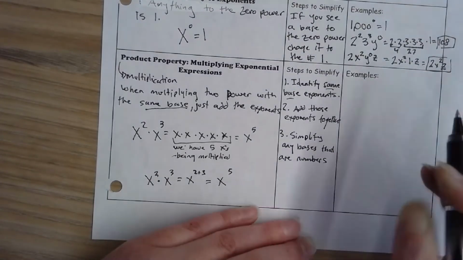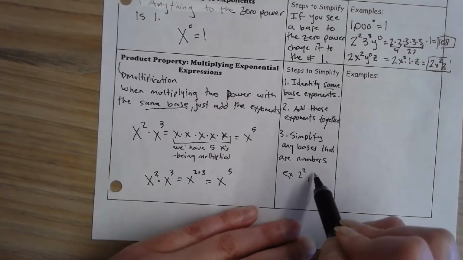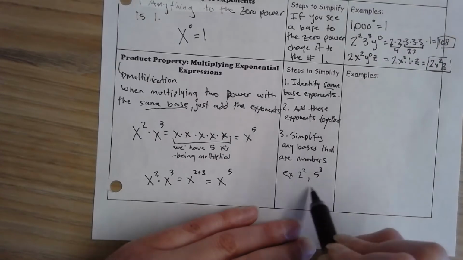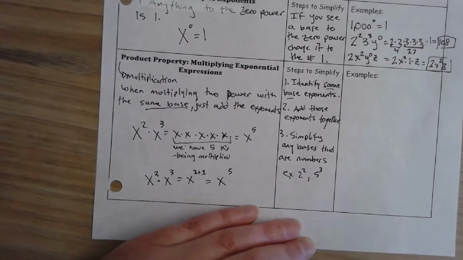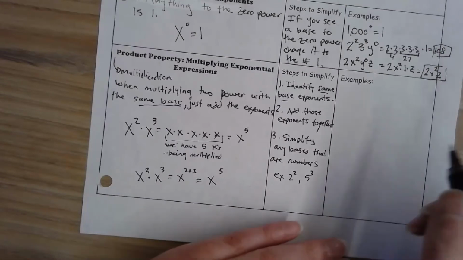So like in the first day, if you had like 2 squared or 5 to the 3rd, we always simplify those because we can. Exponents or bases that are letters or variables, we can't simplify those. So to give a few examples.